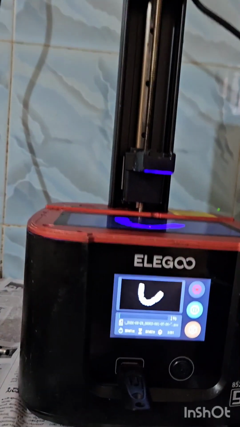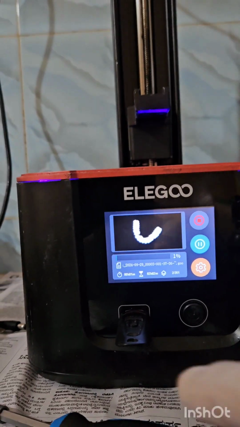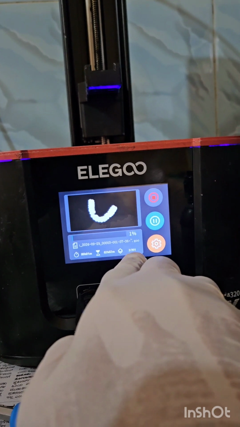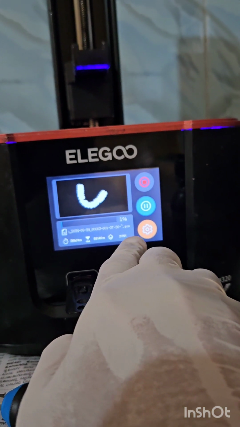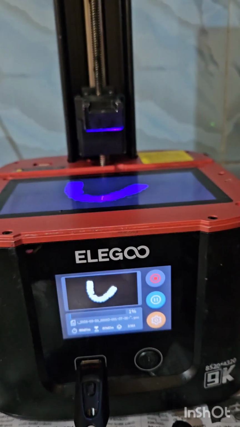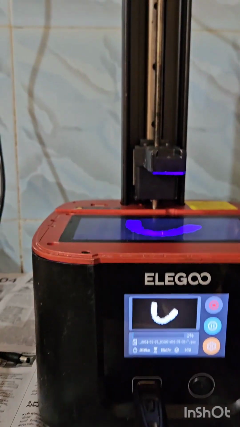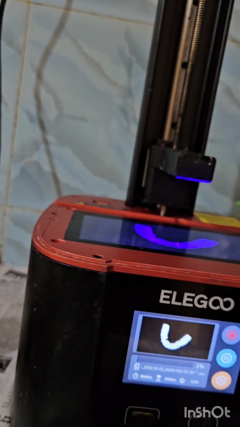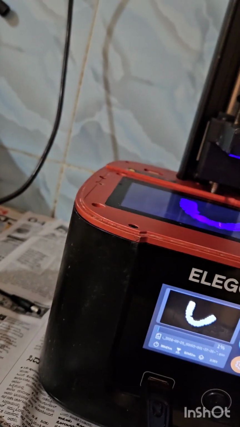See, now the second layer has been done. This number shows the layer and how many layers there are. The second layer is projected. My platform is just above this, this is the build plate.